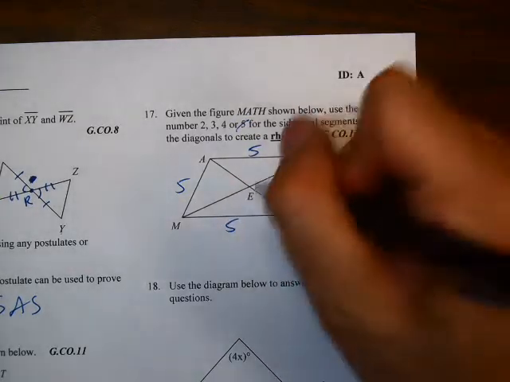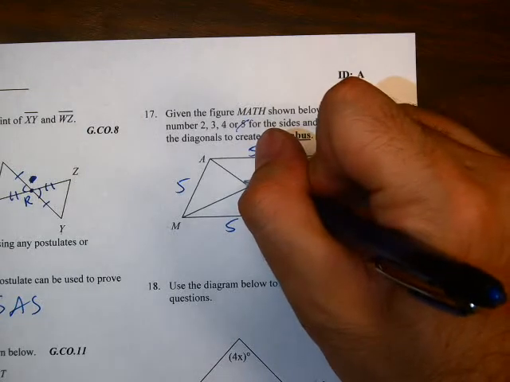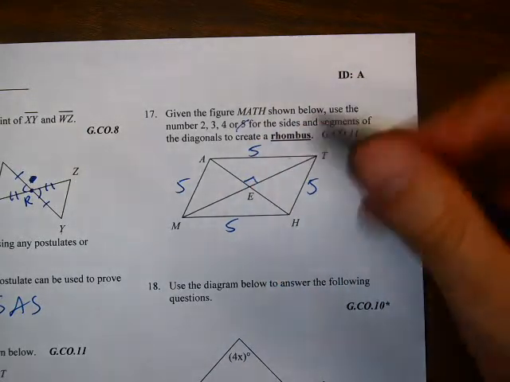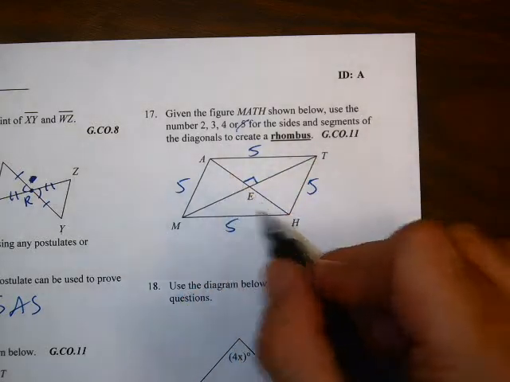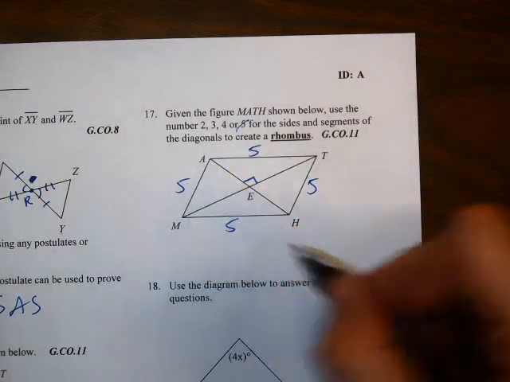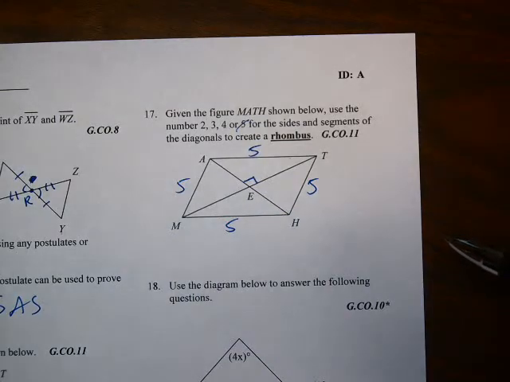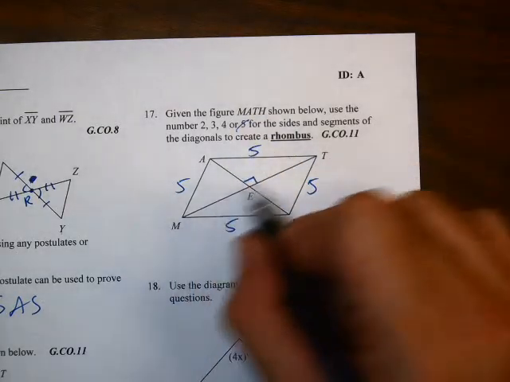Now the other properties in the rhombus were that the diagonals were perpendicular and that they bisect each other. The diagonals in the rhombus are not equal to each other. You always have one longer diagonal and one shorter diagonal. So what I'm going to do is choose, this kind of looks like the longer one.